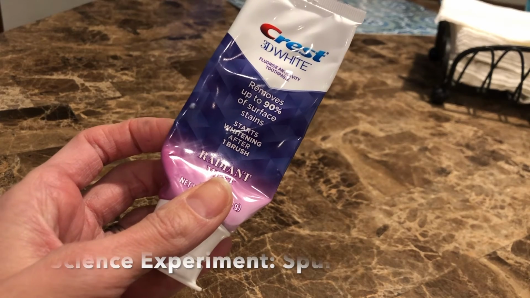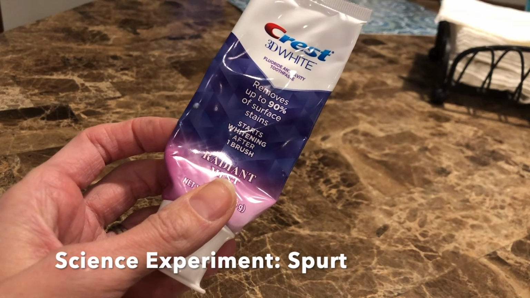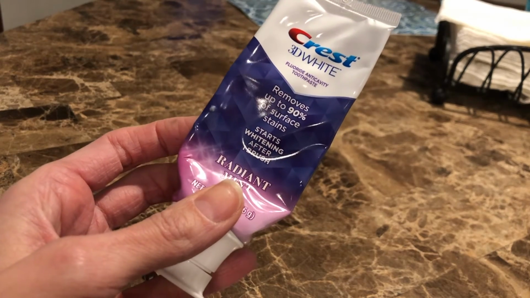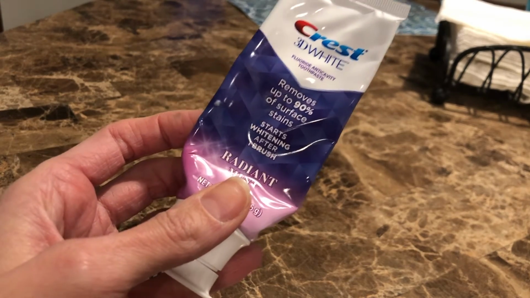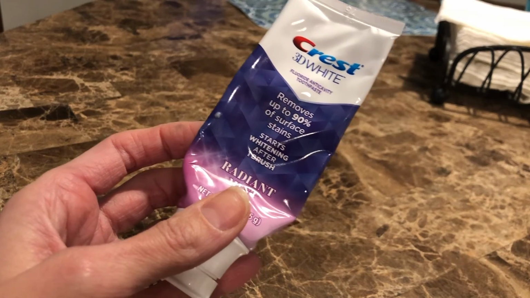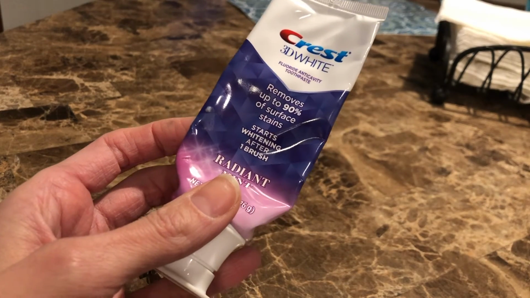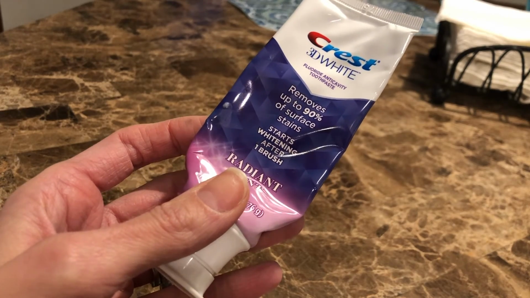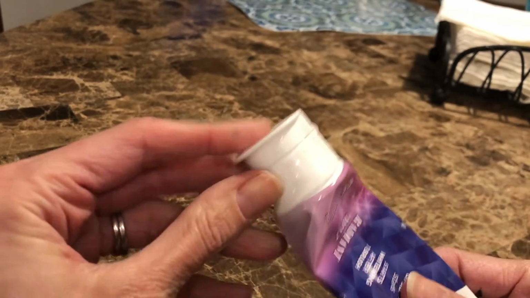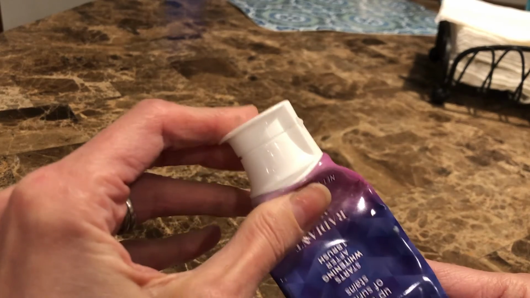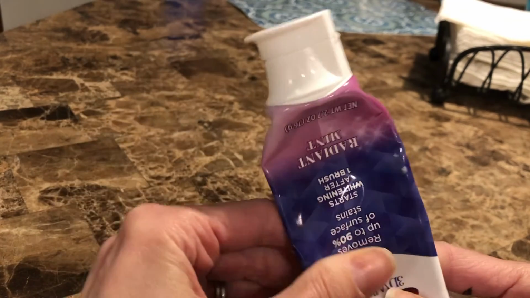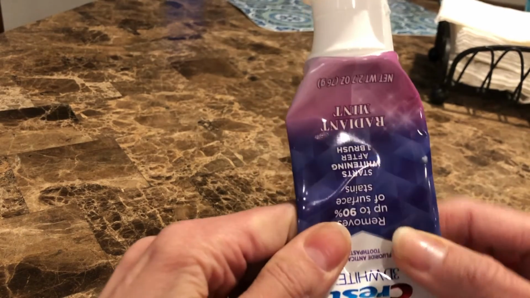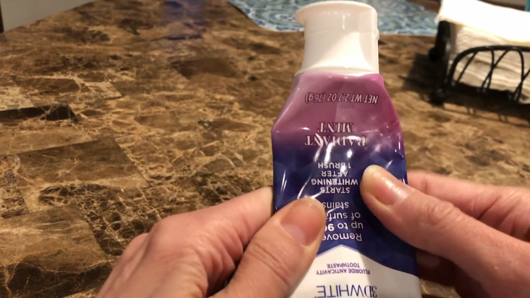This experiment is called SPURT, and it's to demonstrate what causes magma or liquid rock to move. Basically all you need for this one is a half-empty tube of toothpaste. So I chose this one. It's a really good one, by the way. You're gonna hold the tube of toothpaste in your hands, and with the top sealed, you're going to press against the tube with your thumbs and fingers and move your fingers and press in different places on the tube. So you just see that the toothpaste is moving.